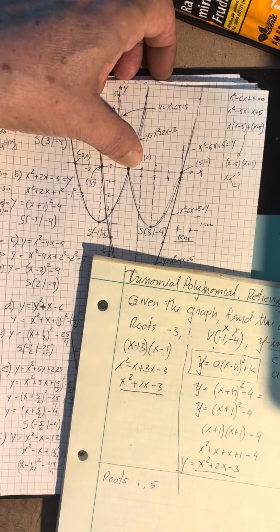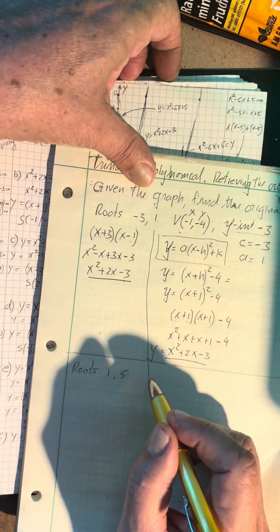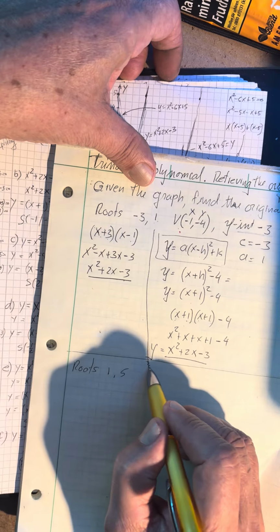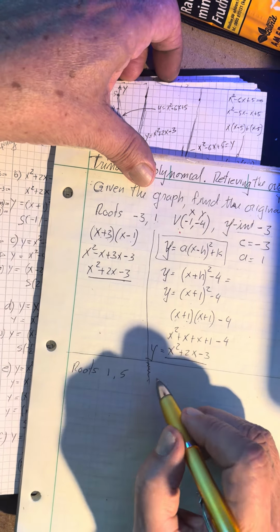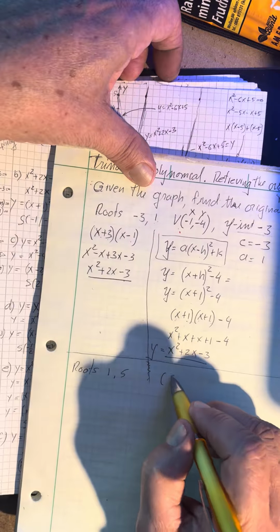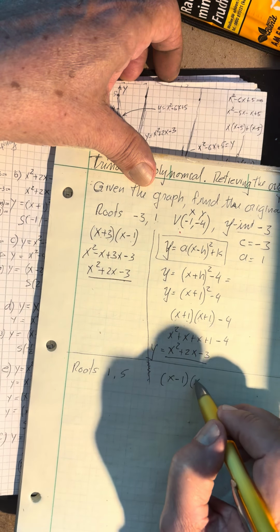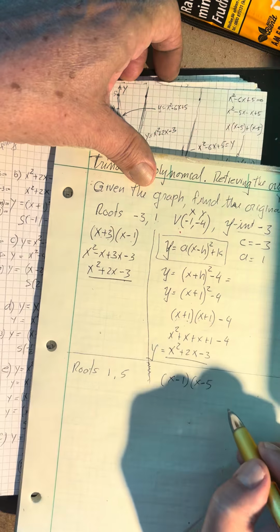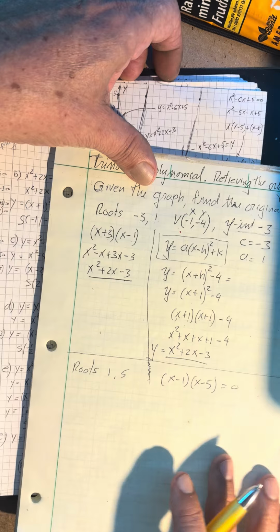So let's do it using the roots method. Okay, so we write x minus 1 and x minus 5 is equal to 0.